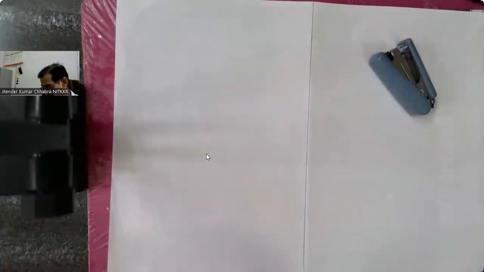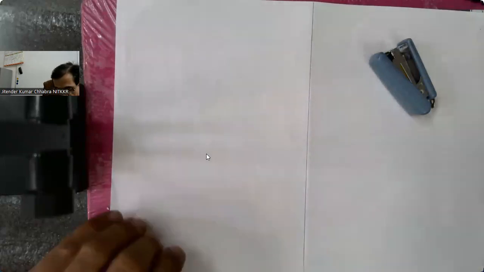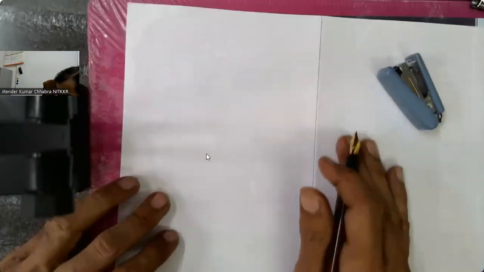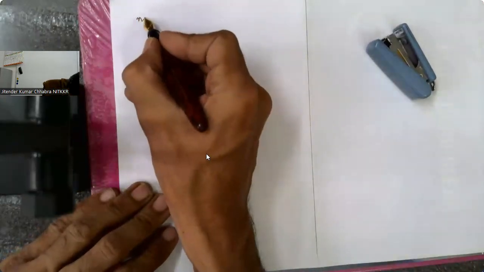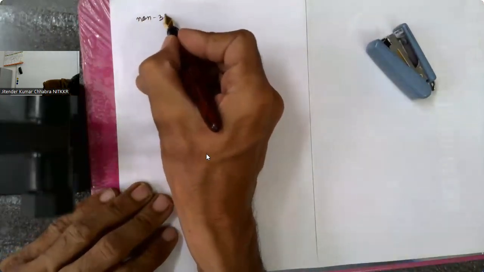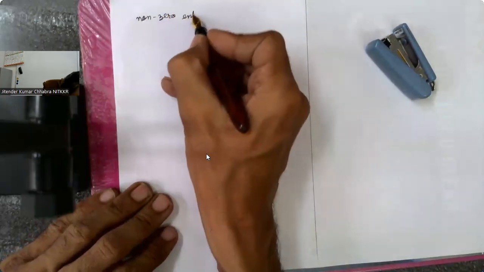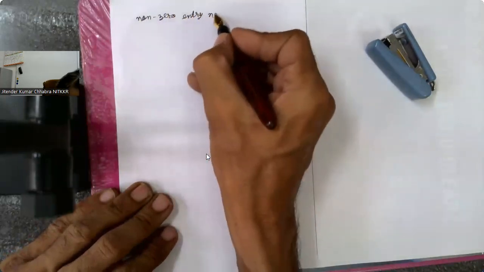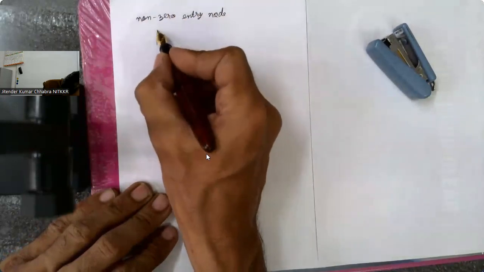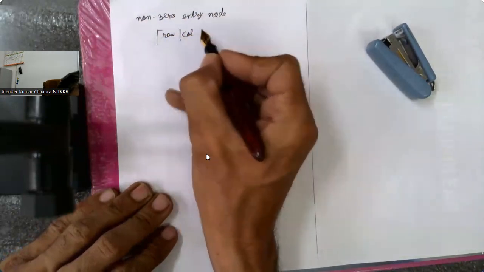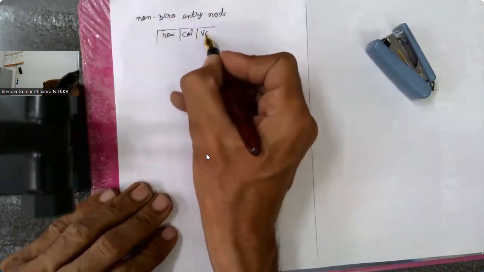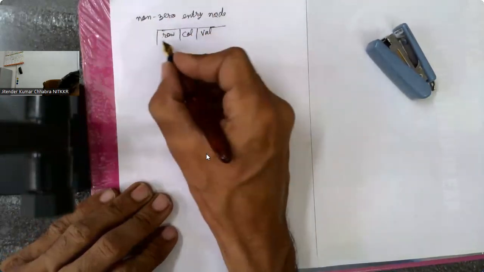Making it more clear, I'll show it in the form of the node structure now. My header node could be whatever I want, but my non-zero entry node where I'm storing the values effectively has your row number, your column number, your value. These 3 fields are obvious.